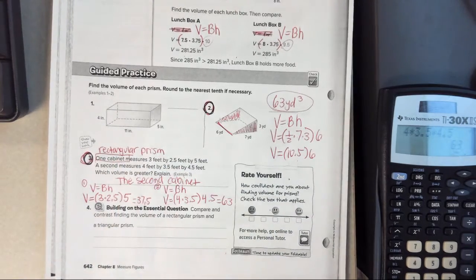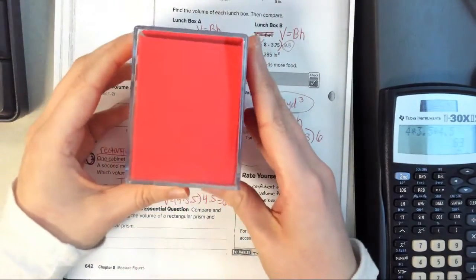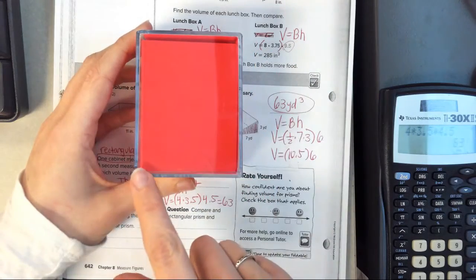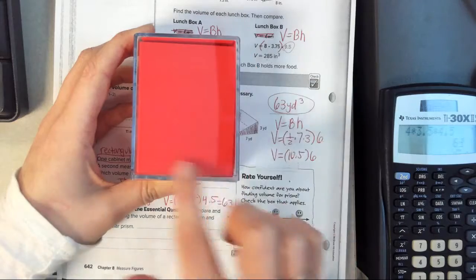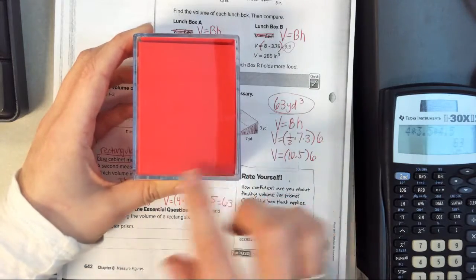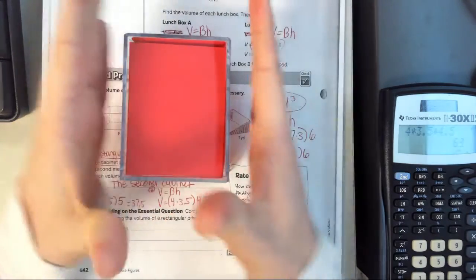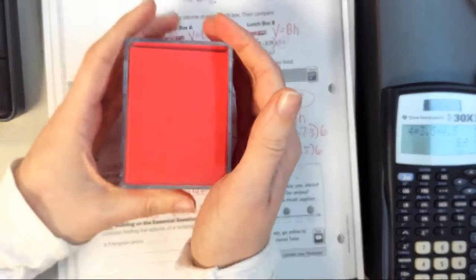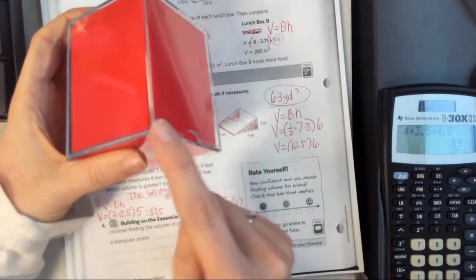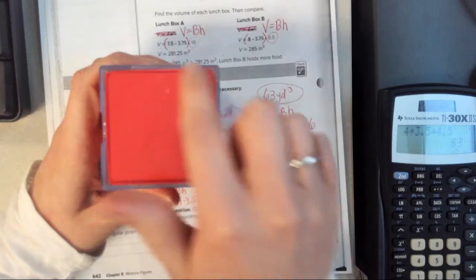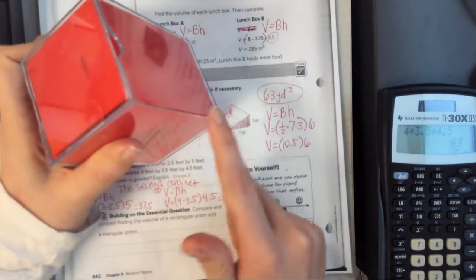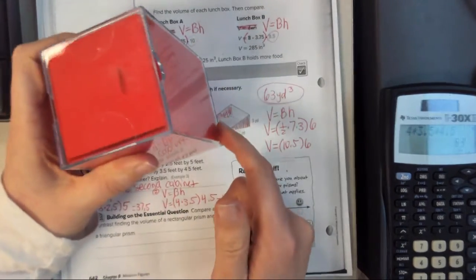But since it's a rectangular prism, if this was the base, so the base and the height, just looking at that flat two-dimensional shape, then this would be the height of the prism. But if I changed and look at this as the base, this would be base and height to find my area, and then that would be the height of the prism.